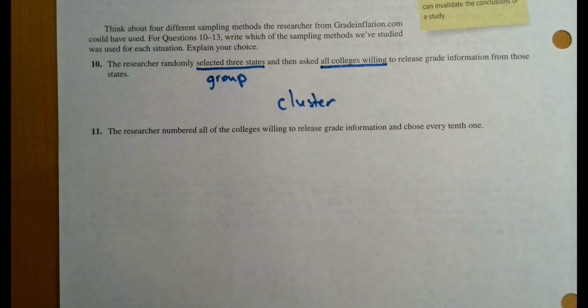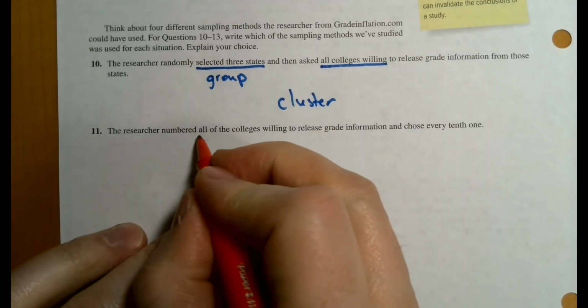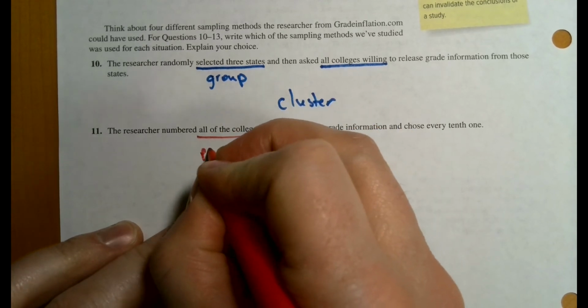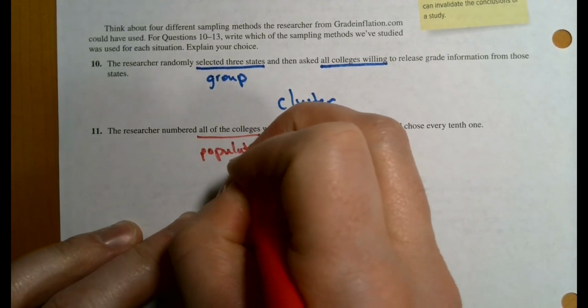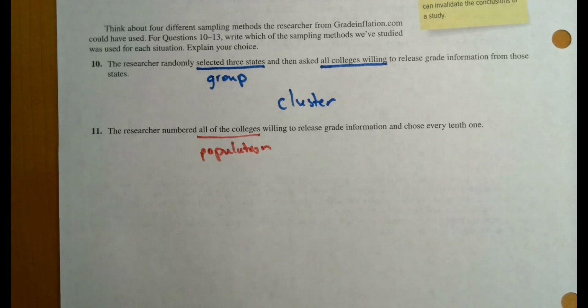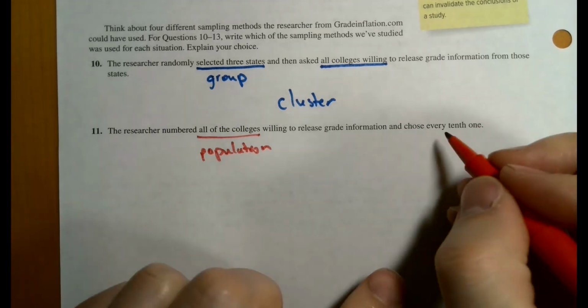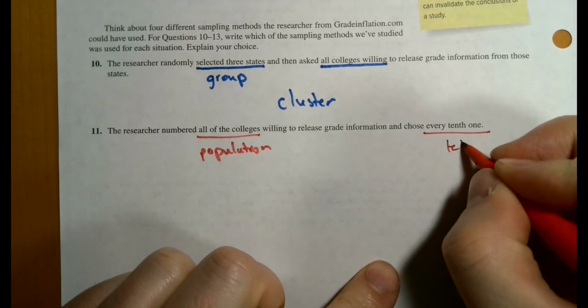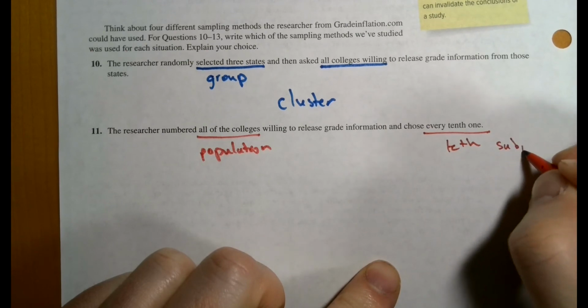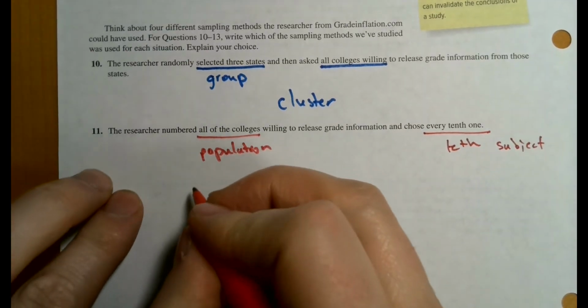All right, so the next one, the researcher numbered all of the colleges willing to release grade information and chose every 10th one. Note, this is the population. And then here we're selecting every 10th or every kth subject. So this is an example of systematic.